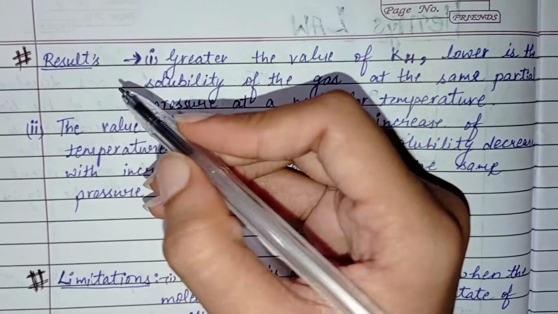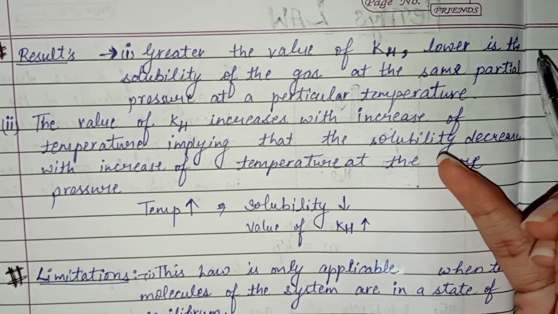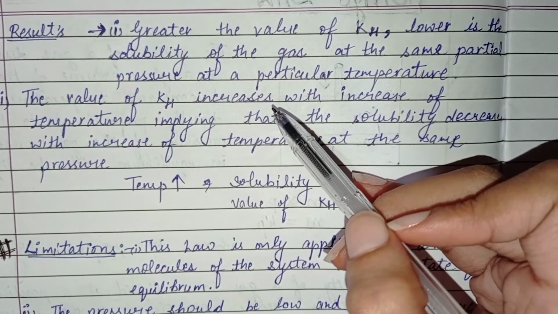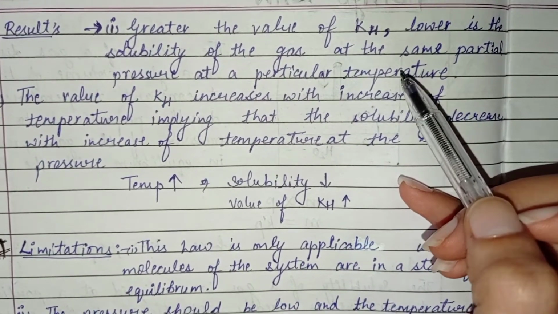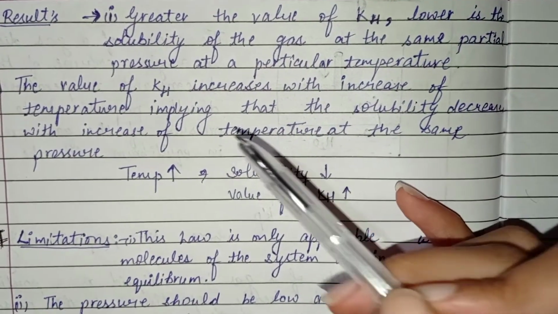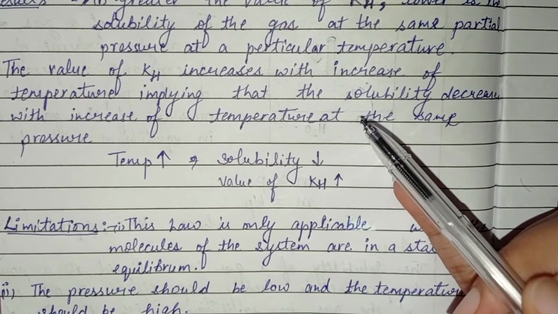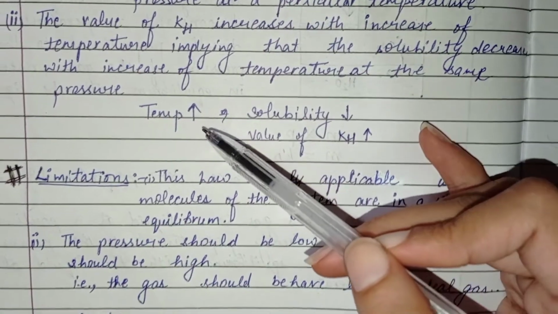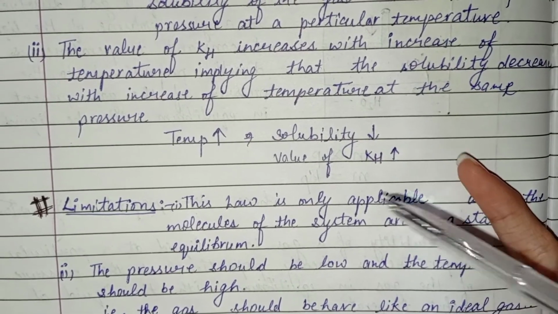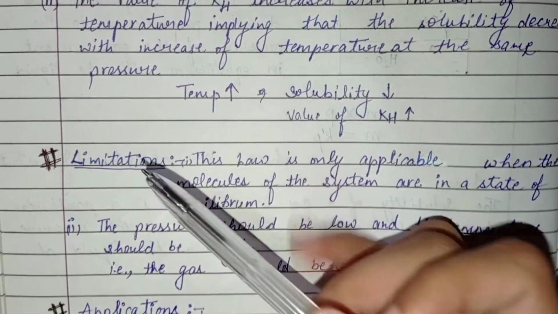Now, let us talk about some results. Greater the value of KH, lower is the solubility of the gas at the same partial pressure at a particular temperature. And second result is the value of KH increases with increase of temperature, implying that the solubility decreases with increase of temperature at the same pressure. So if we increase the temperature, solubility will decrease and the value of KH will be increased.